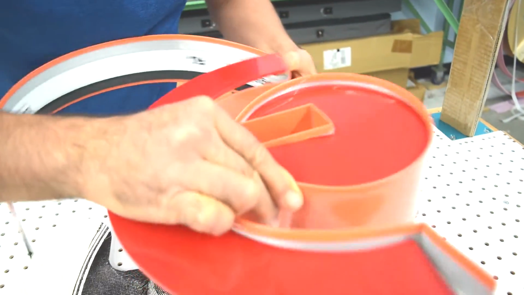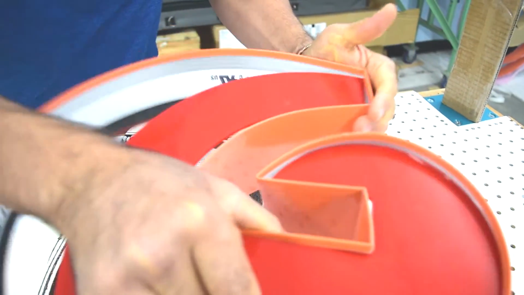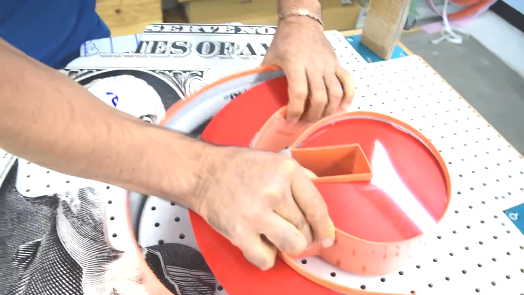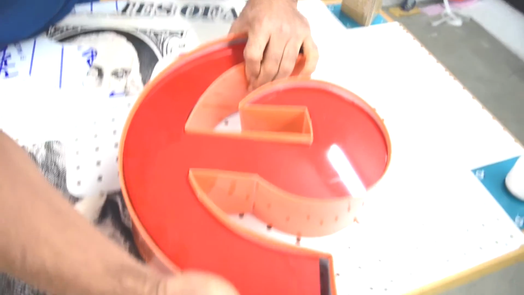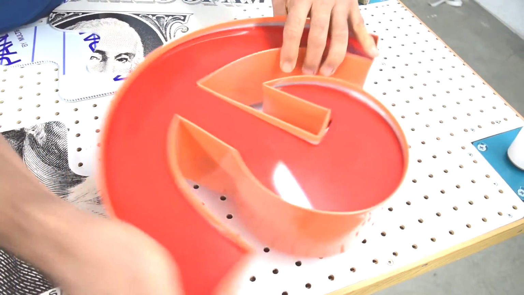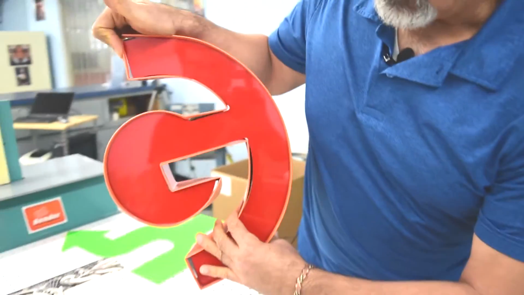So this will be this outside part, like this, and it'll come around and shape the letter like that.